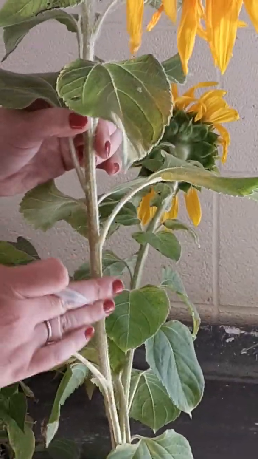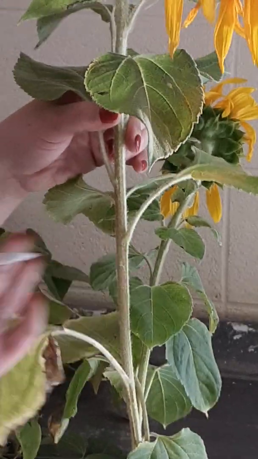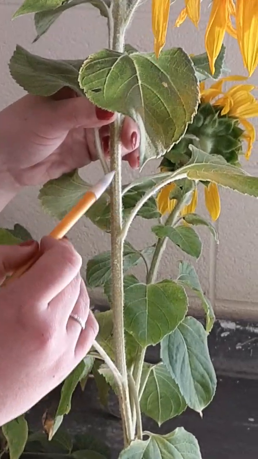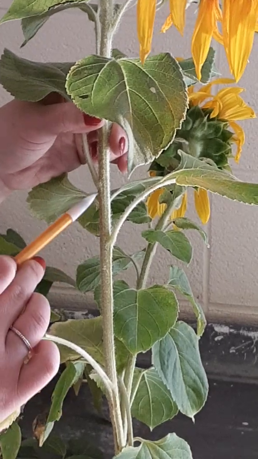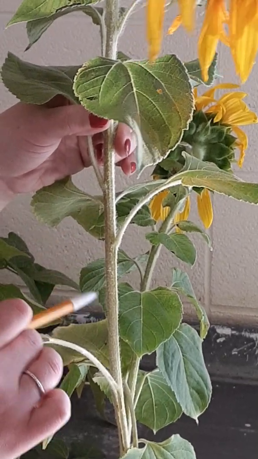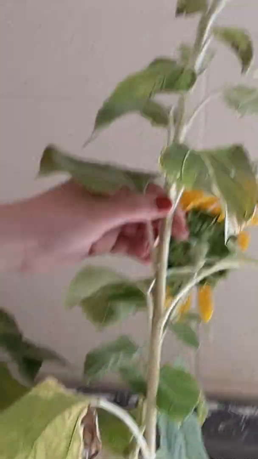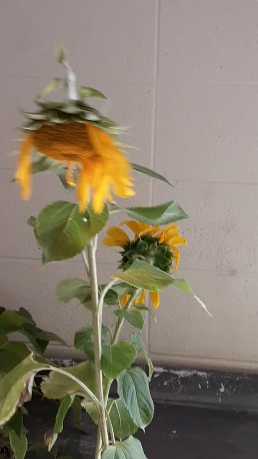So this is a really rough, really hairy plant. You can see that coming up here, and then again the alternating leaf pattern.